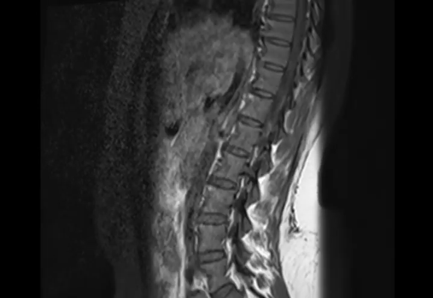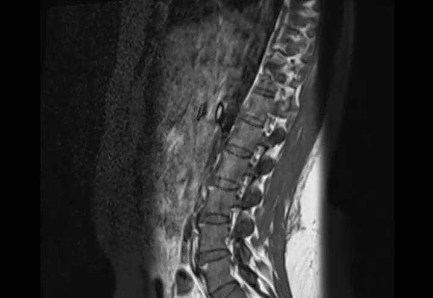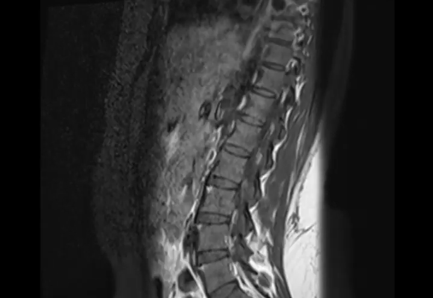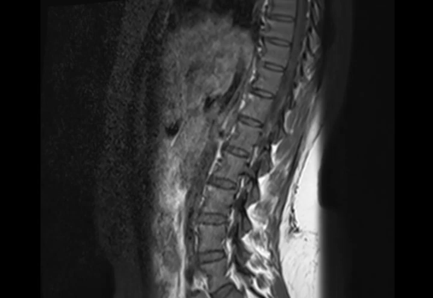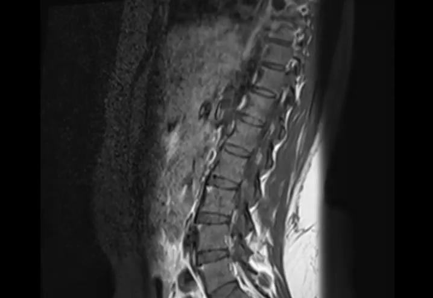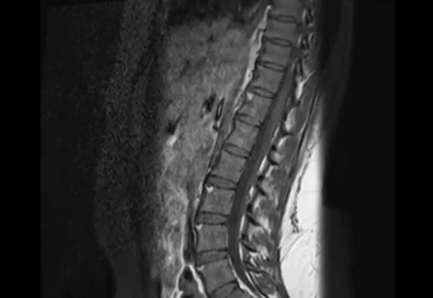We saw this. These signals are what on what sequence? T1 sagittal, without fat sat. Good. So these signals are what in T1? Also high. High in T1 and high in T2.